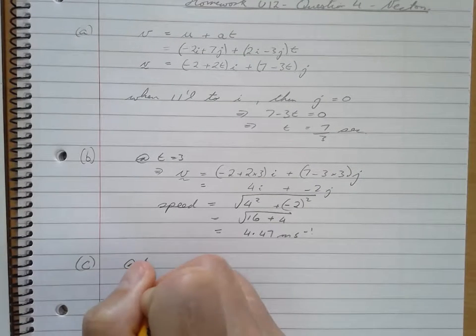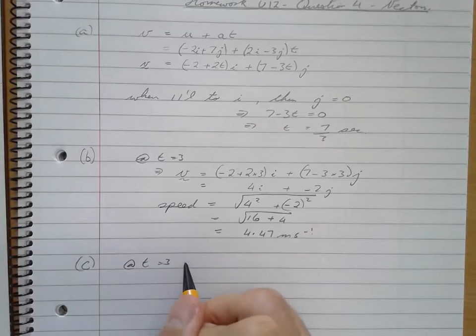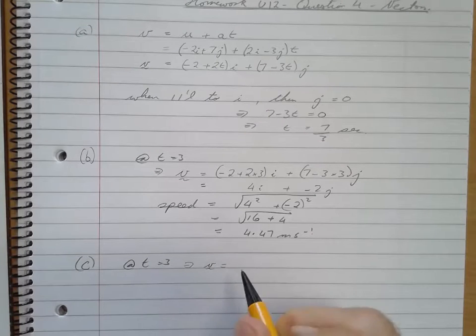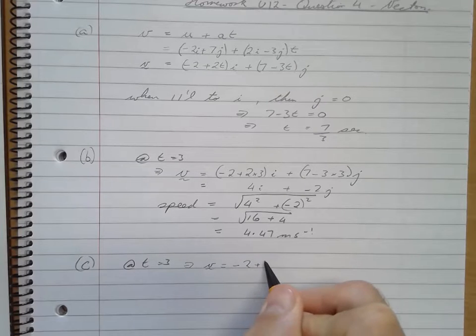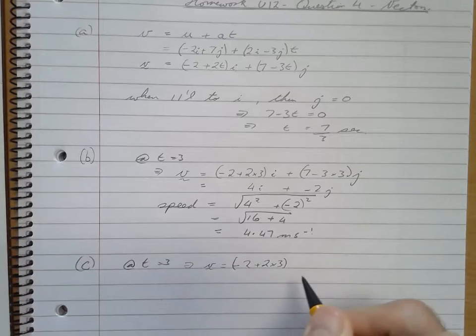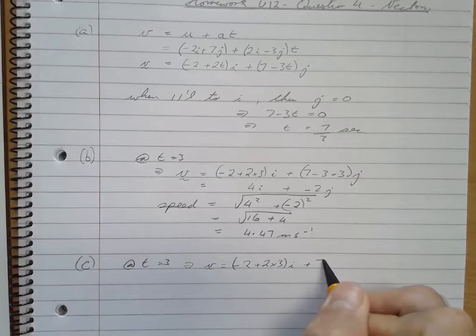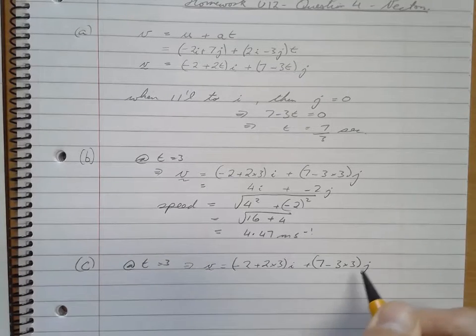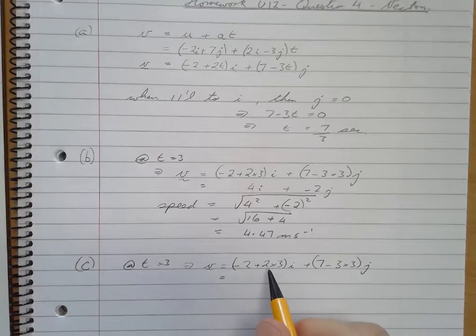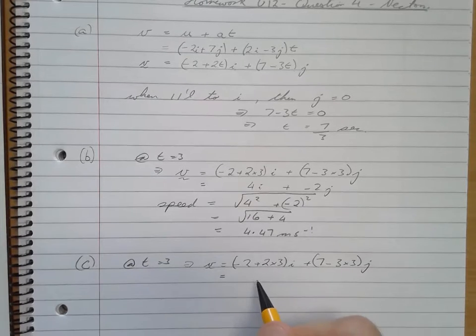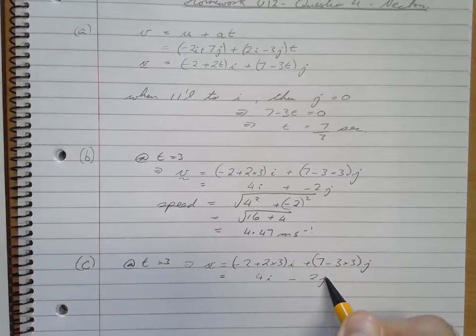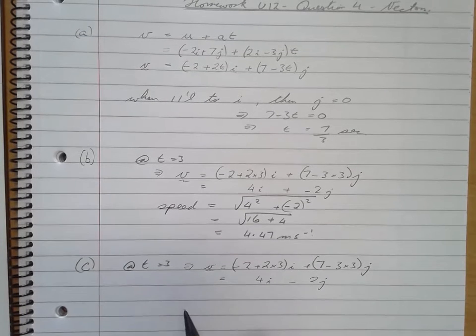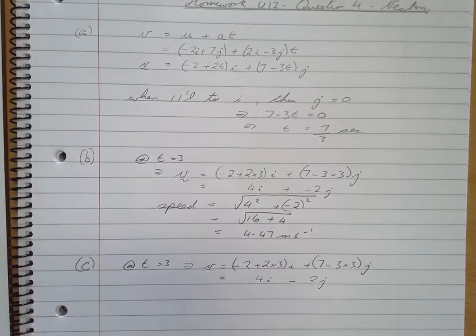So at t equals 3, the velocity vector is going to be minus 2 plus 2 times 3, times i, plus 7 minus 3 times 3, times j. We've got the same as before, 4i minus 2j, and we're trying to find the angle with vector j.